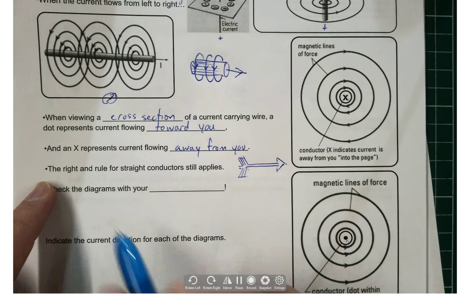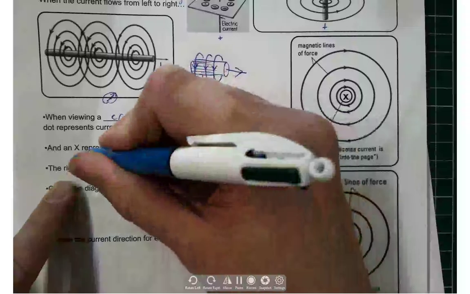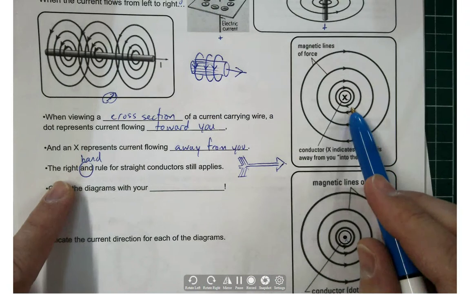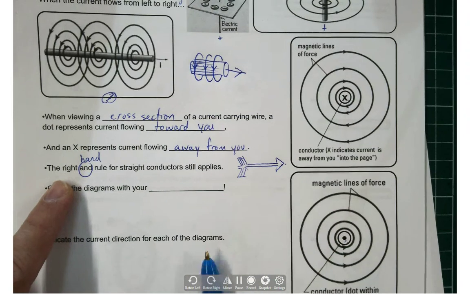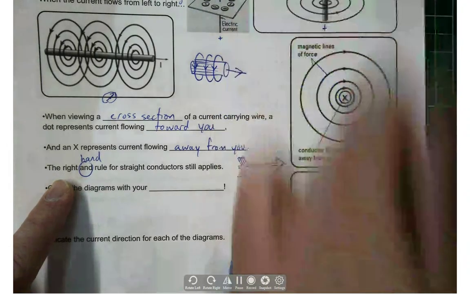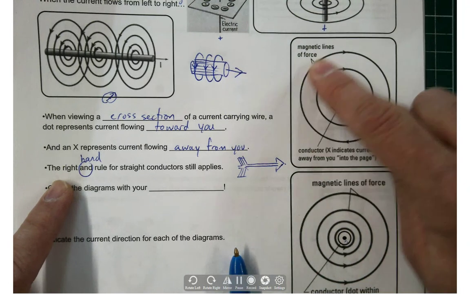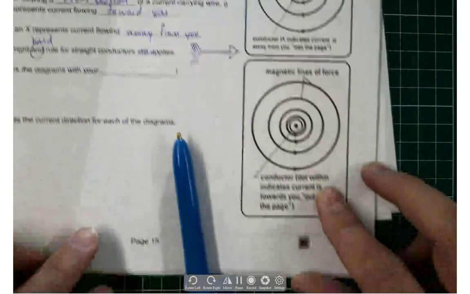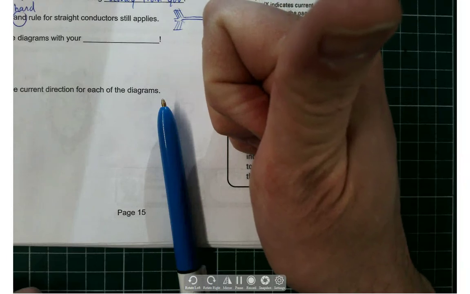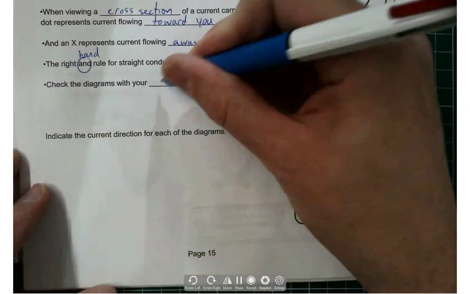Anyway, oh, there's a typo. The right hand. Right hand rule for straight conductors still applies even when the current flies away from you and flies towards you. Take your right hand. Confirm. Point your thumb into the page. Like actually point that thumb into the page. Confirm that, yeah, if it's pointing away from you, the magnetic field would orient clockwise. When it's going towards you, do your fingers wrap counterclockwise? Answer is yes, right? So it still works. And we want to be able to check our diagrams with your right hand.